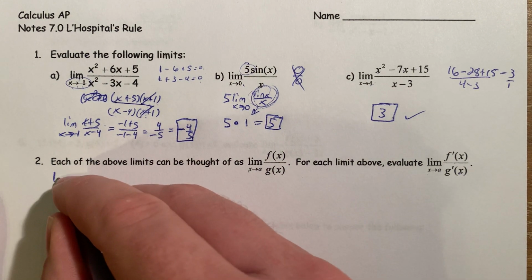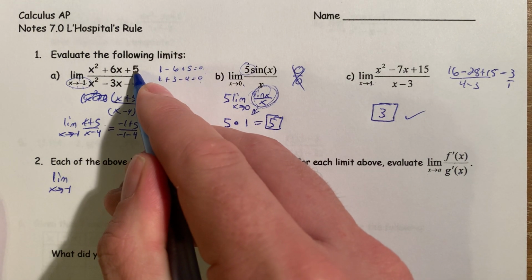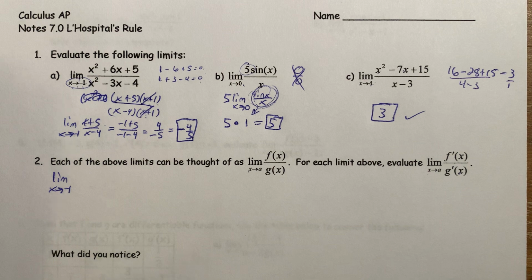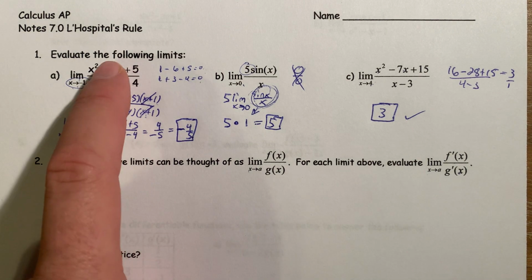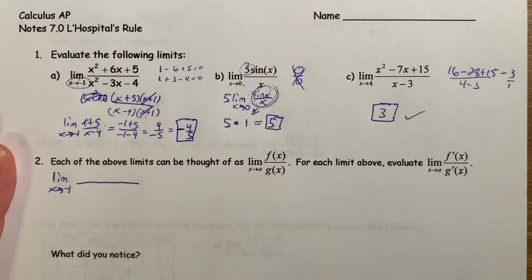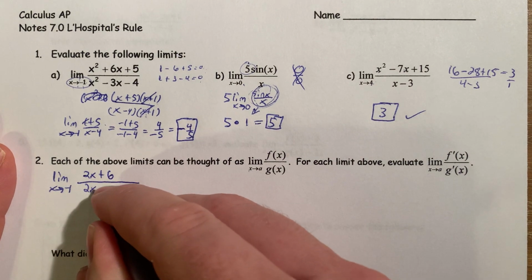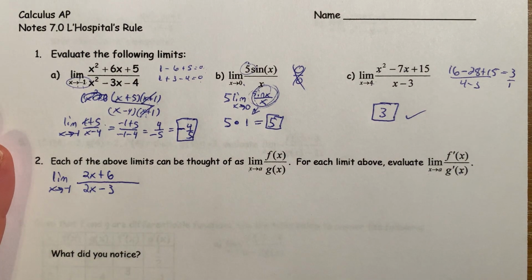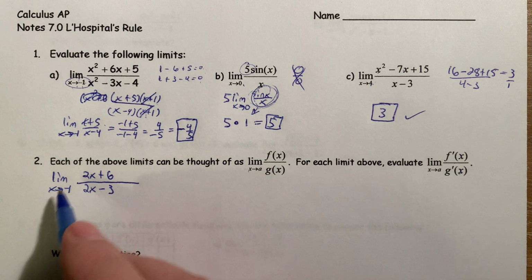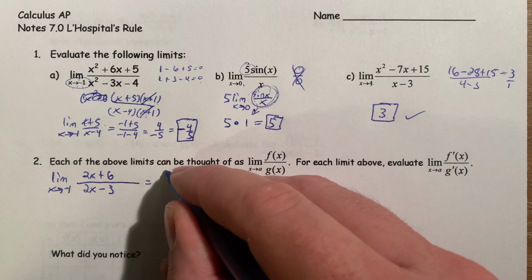And so for this first one, it's the limit as x goes to negative 1 of the derivative of the top divided by the derivative of the bottom. This is not the quotient rule. We're not doing any sort of quotient rule thing here. We're just doing the derivative of the top and the derivative of the bottom. So hopefully you got that this is 2x plus 6 and 2x minus 3. And now we can do direct substitution. 2 times negative 1 is negative 2, and negative 2 plus 6 is 4.